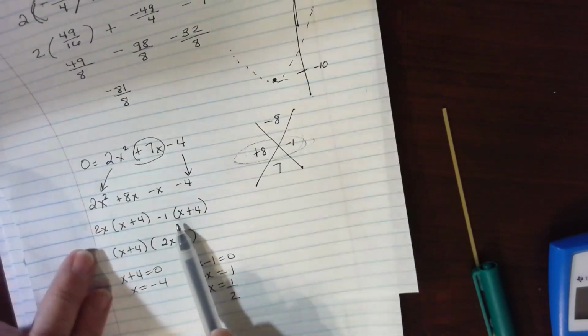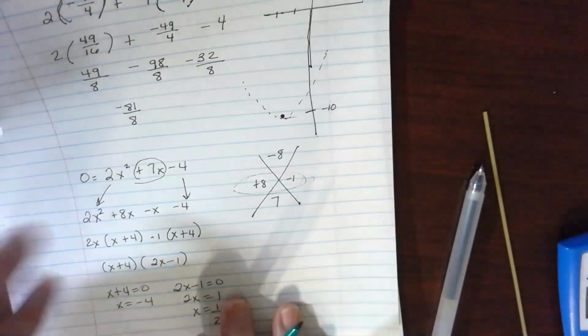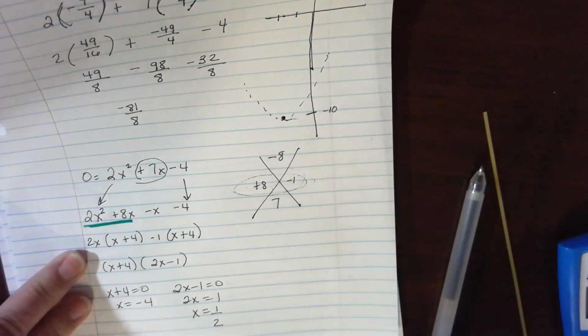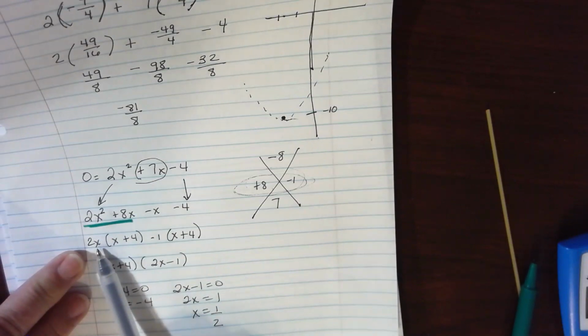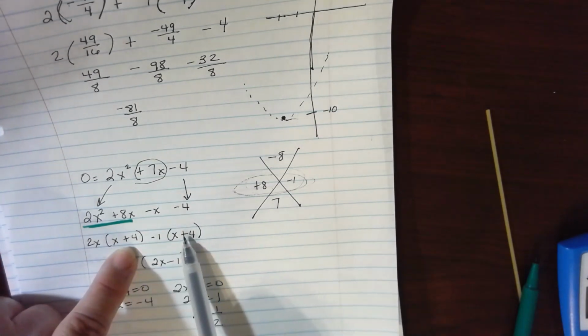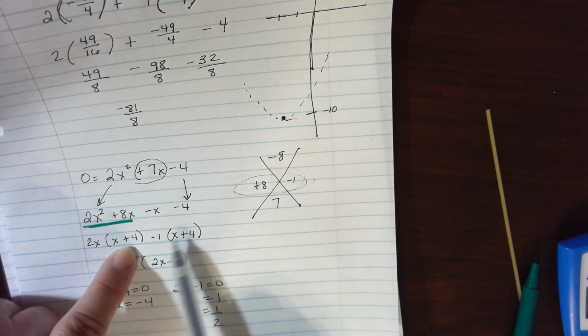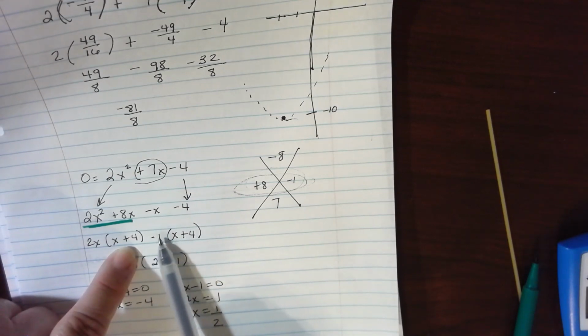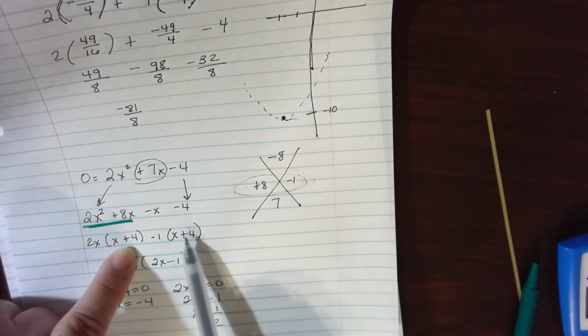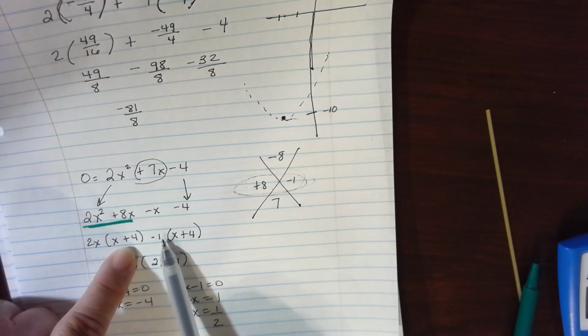Then I factored by grouping, looking at these two to see what they had in common. They had a 2x in common, and that gave me x plus 4. And the way I taught you was to come down here and write the x plus 4 and then figure out what number needed to go here to make it happen. To multiply this by something to get those two, I had to multiply by -1.